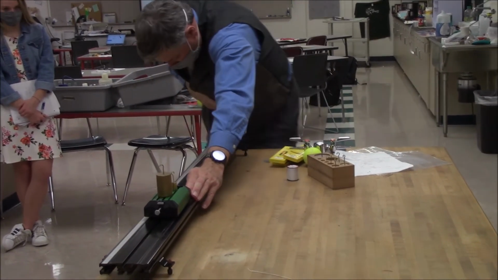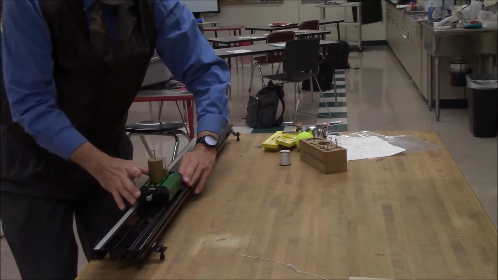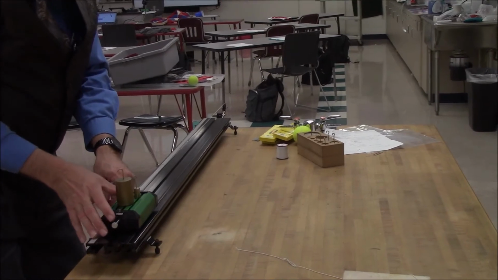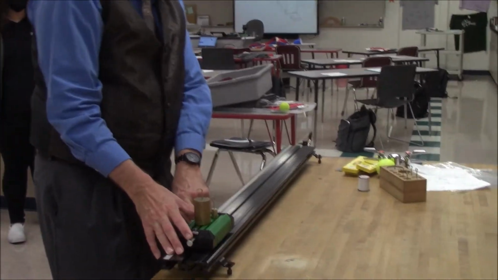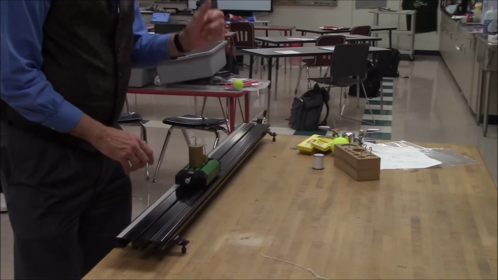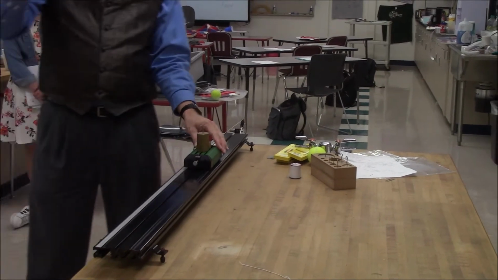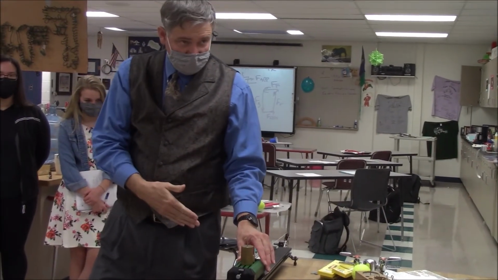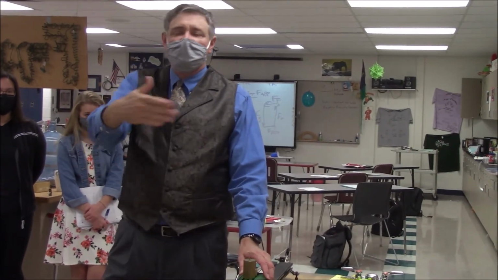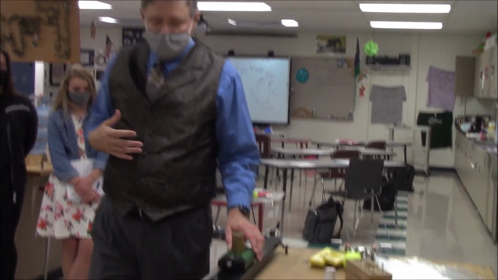So what you're going to do is have it like this, okay? So maybe you're going to start at like 100 centimeters, so you're going to have that front edge at 100. You're going to let go, and then you're going to stop it when the front edge crosses the 50 centimeter mark, okay? If I tell you to go from 15 to 65, it doesn't matter, just as long as you travel 50 centimeters.